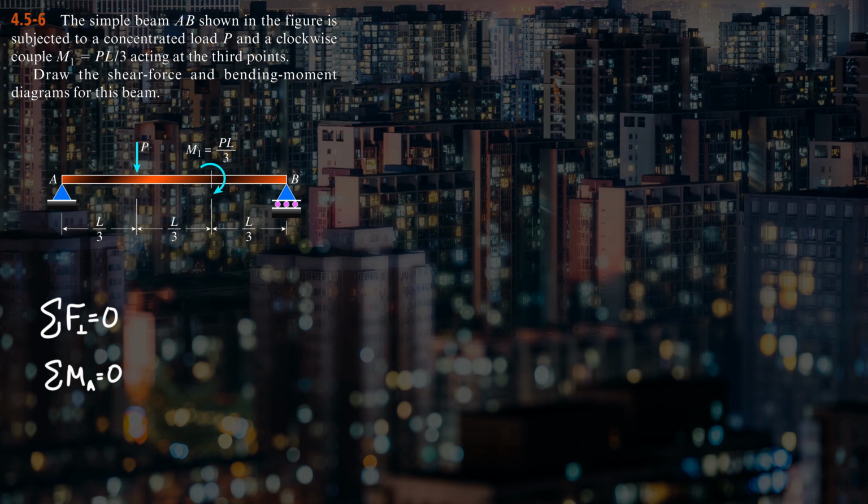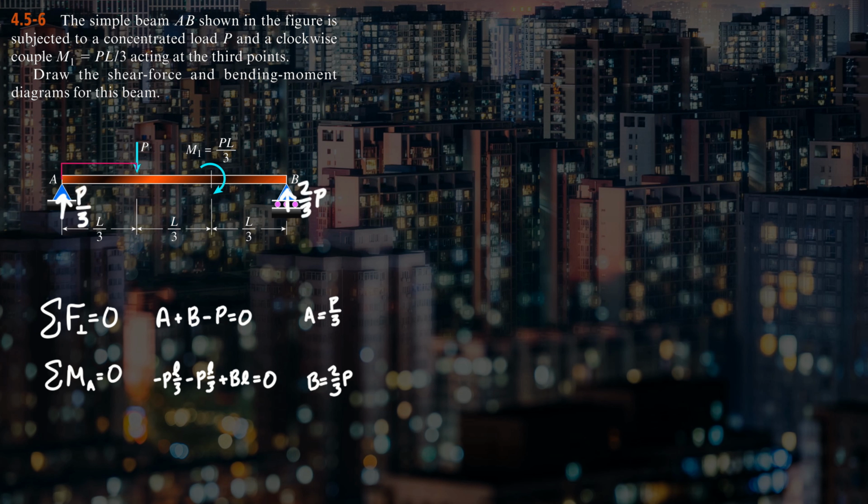If I recall, my sums are equal to 0, then I can find my reactive forces on A and B. So I can label them now. I can now make my shear diagram. That wasn't too difficult. My moment, however, this is where it gets trippy.